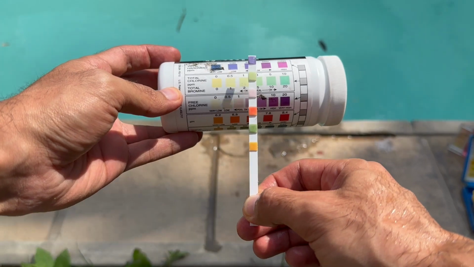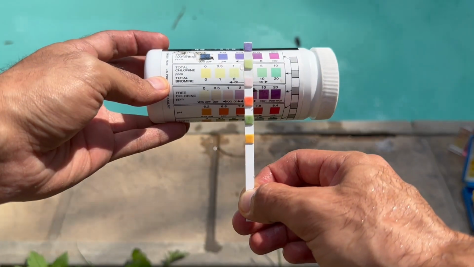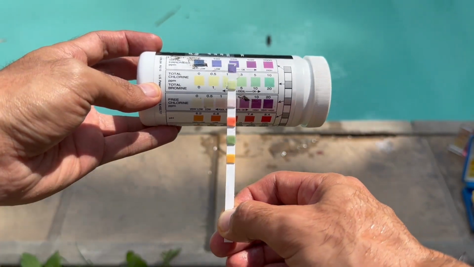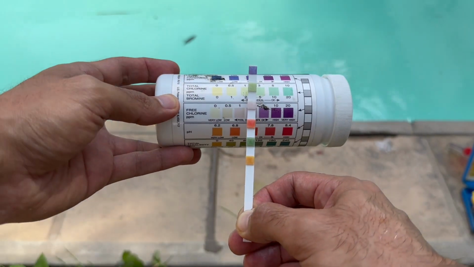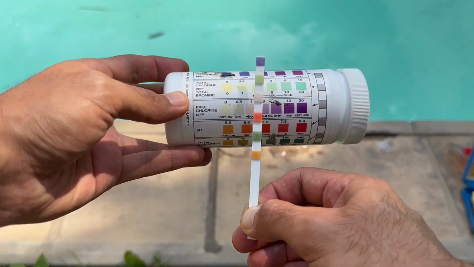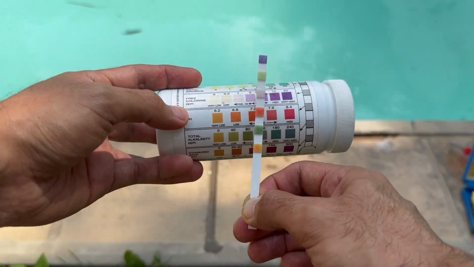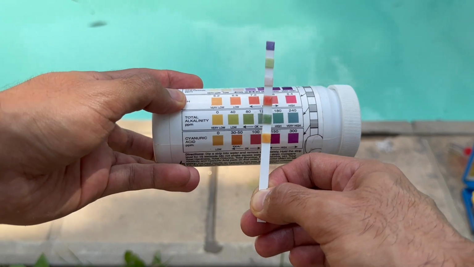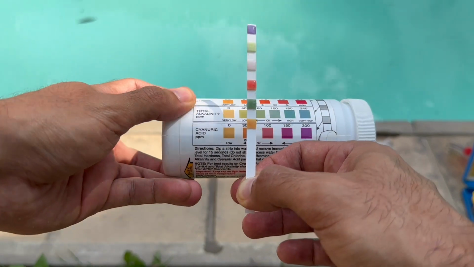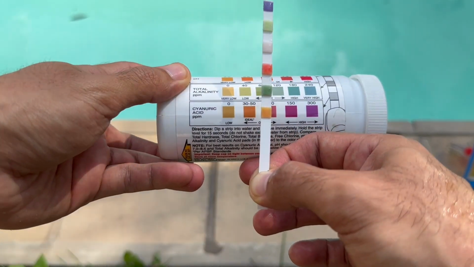In this situation, CYA levels are fine, and also, as you can see, pH is high and chlorine levels are very low, because in this particular situation a little bit of chlorine was added before I started to do the video. But in your case, your chlorine levels will probably be at zero. That is the reason why your water turned cloudy in the first place.